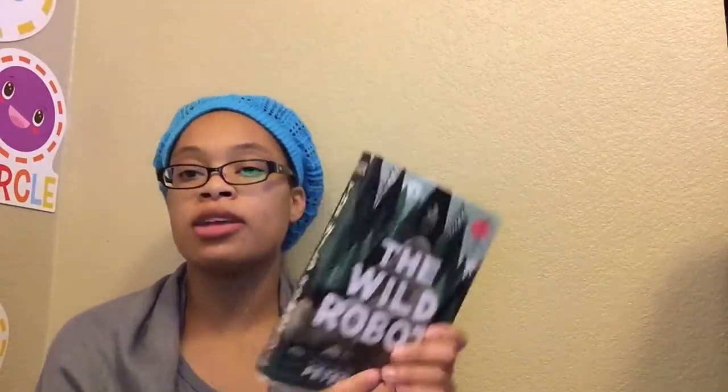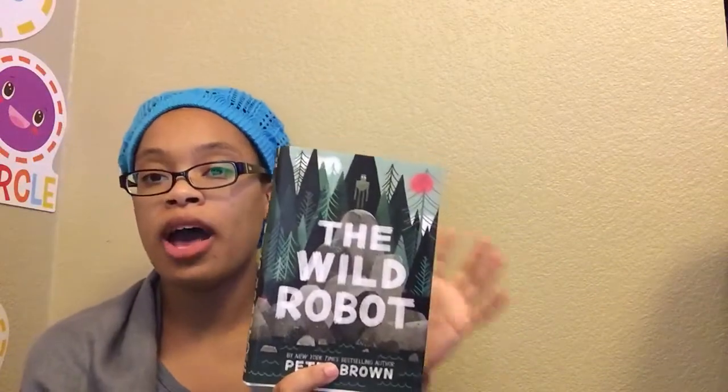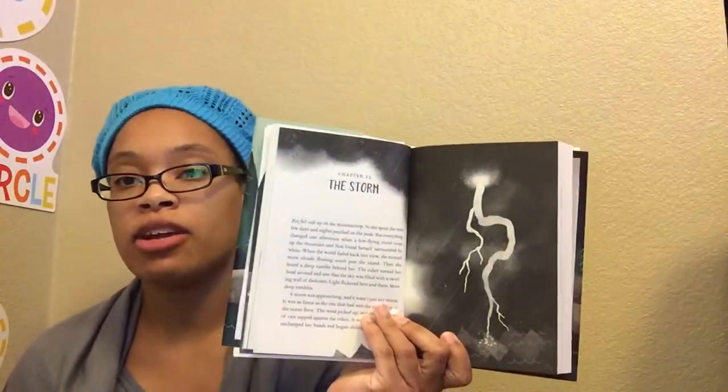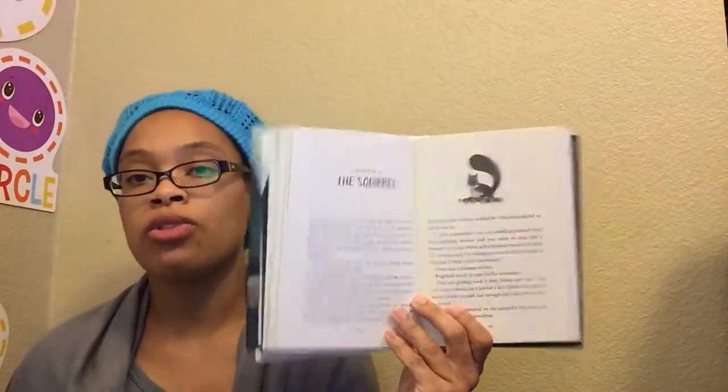We also have The Wild Robot, and this definitely goes with our theme of nature, perspective, and technology. This robot was stranded on an island, and it talks about how the robot survives on the island. I think there's another book coming out maybe later this year, but it might be next year. And this just goes over the robot's life on that island and how it makes friends with all the animals there.